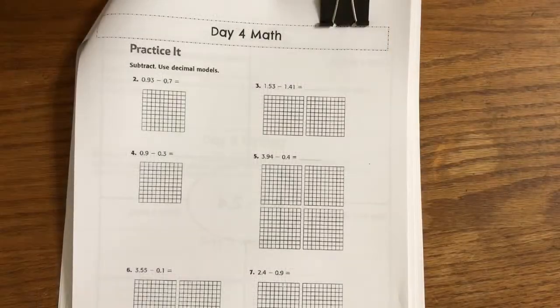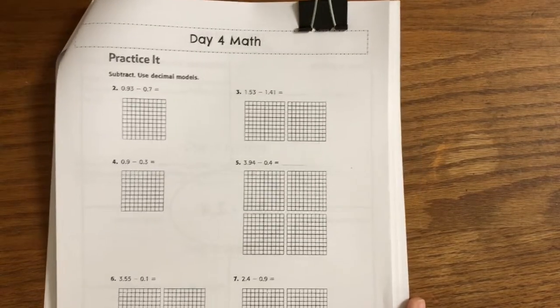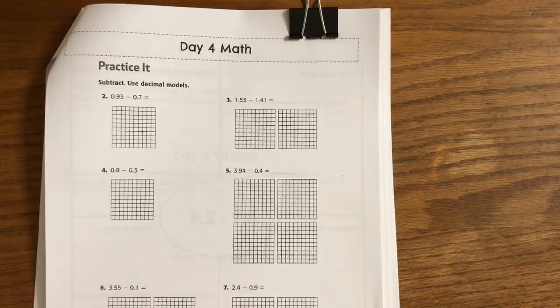All right, we're continuing with subtracting using decimal models. So I'm only going to do 2 examples for you. And because I like to know where I'm going, while I could technically go about these without solving the standard algorithm, I like to solve the standard algorithm first so I know exactly where I'm going.